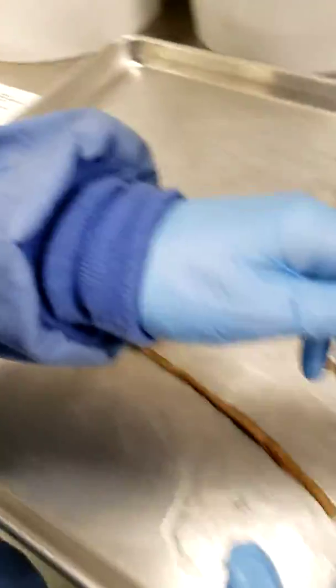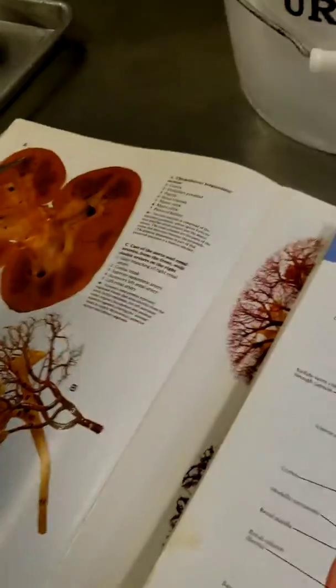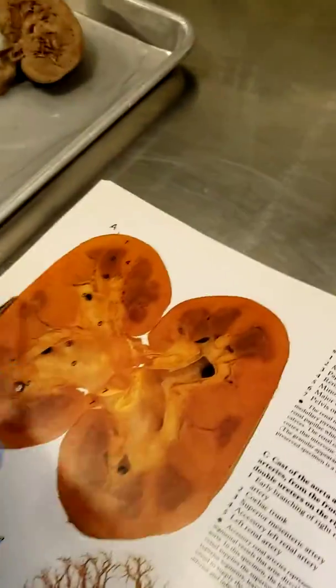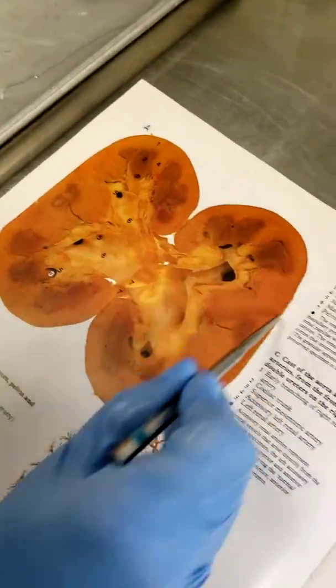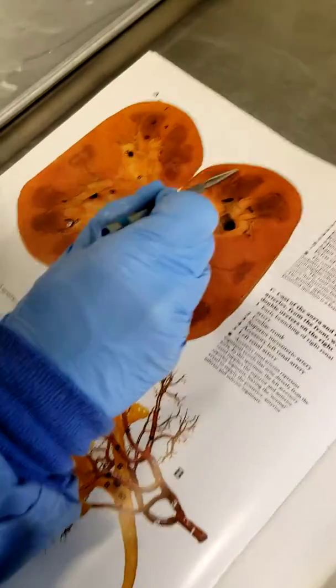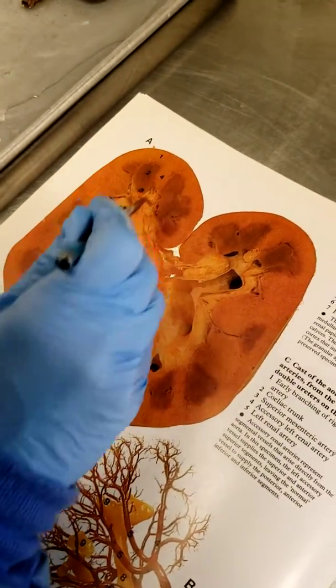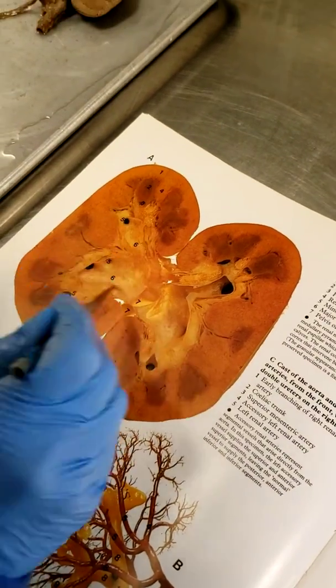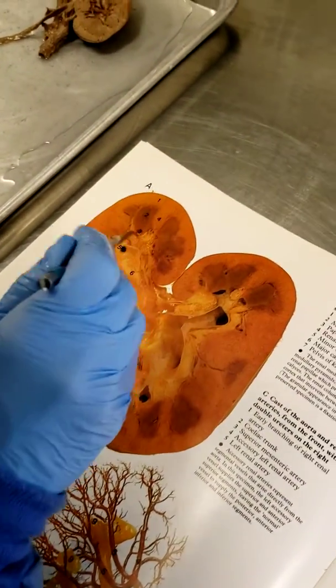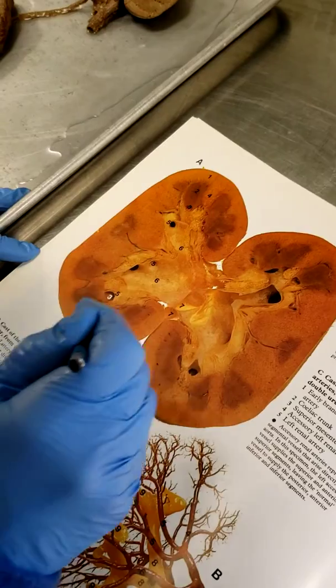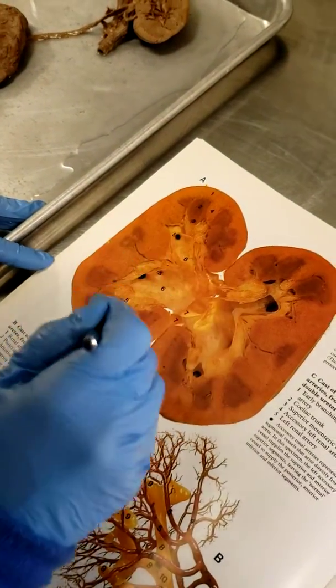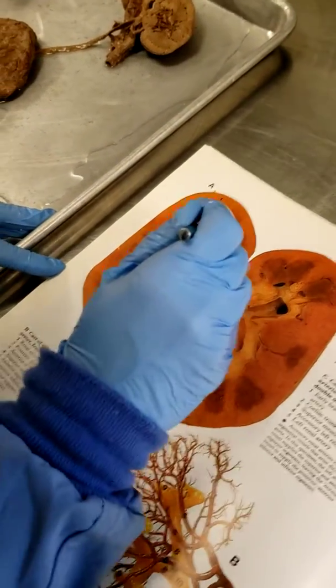Okay, so if we step over here and we look at our textbook, you can easily see that these would be the renal cortices. Okay, so this is the renal cortex. Again, the extensions downward towards this renal sinus, this space here, these would be the renal columns. Okay, and again, the renal medulla, this inner region, has these renal pyramids.